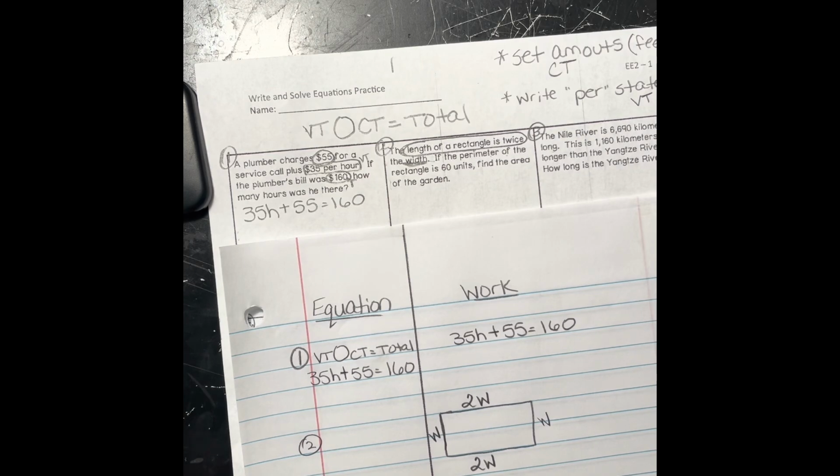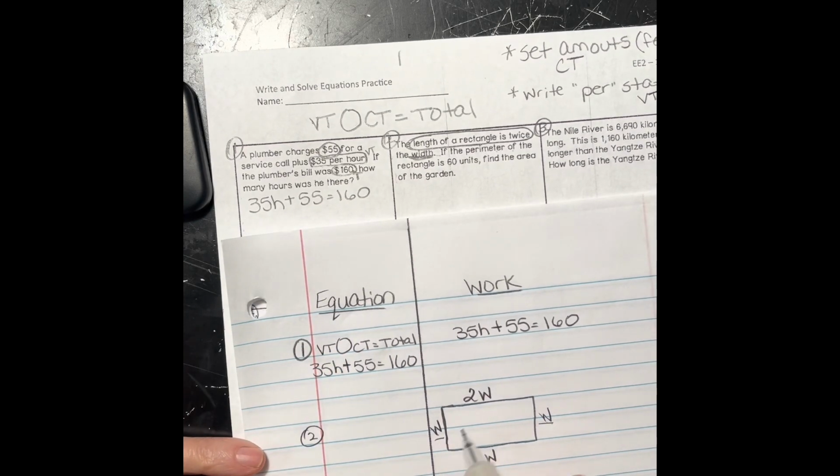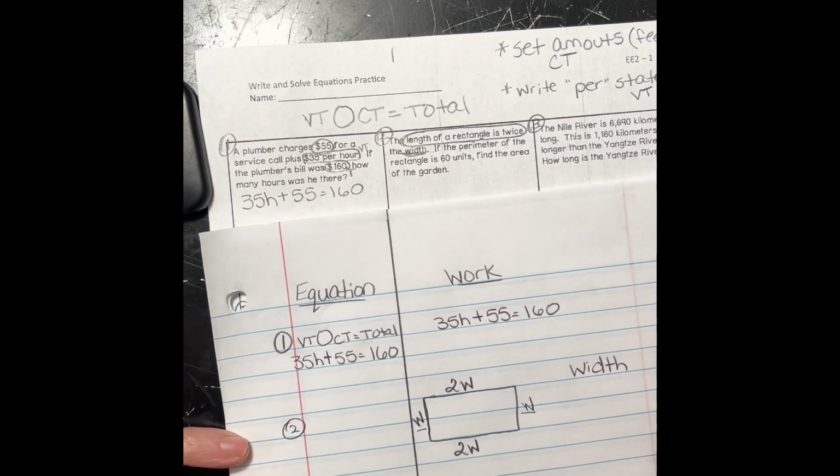So we've got to have both of those, the length and the width, represented with one variable. All right. So we've got our width, and then our length is going to be twice the width.